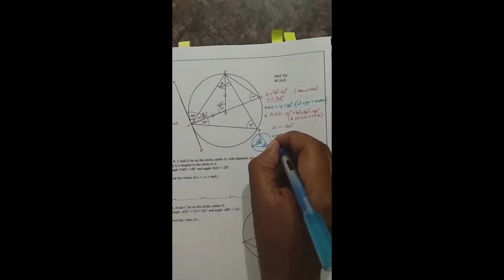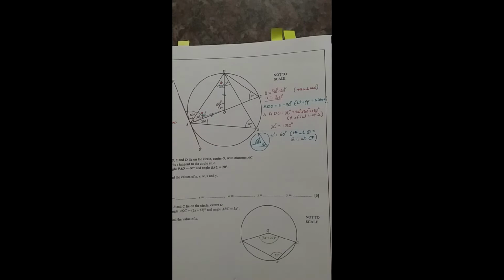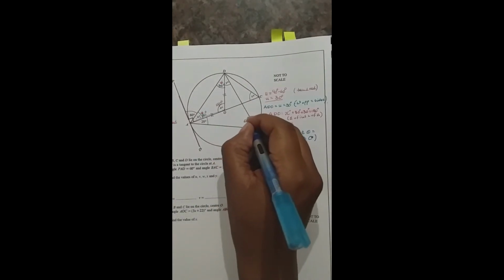So I'm just going to write it as W is equal to 60 degrees. Reason, angle at center is equal to twice angle at circumference. And that is our reason for W being equal to 60 degrees.